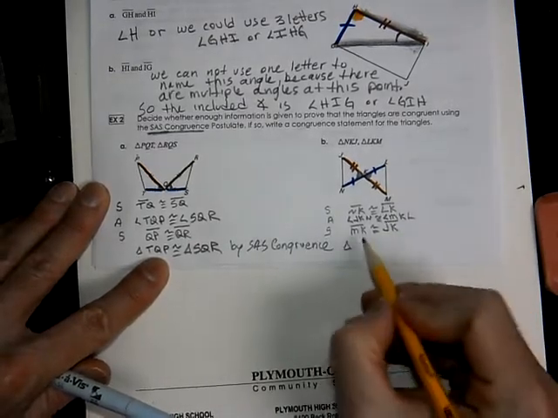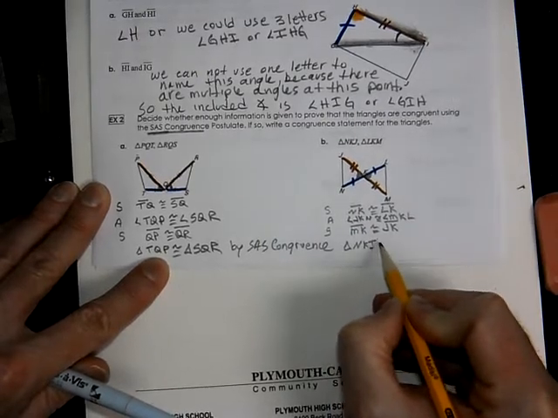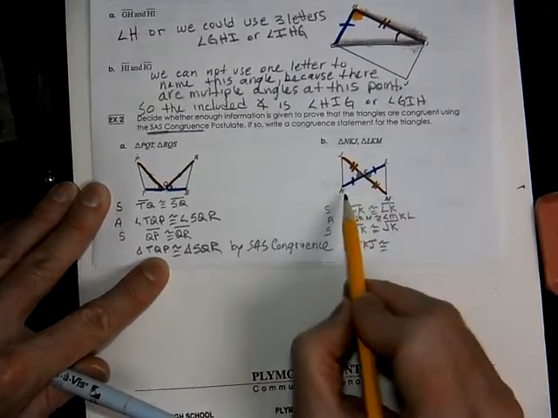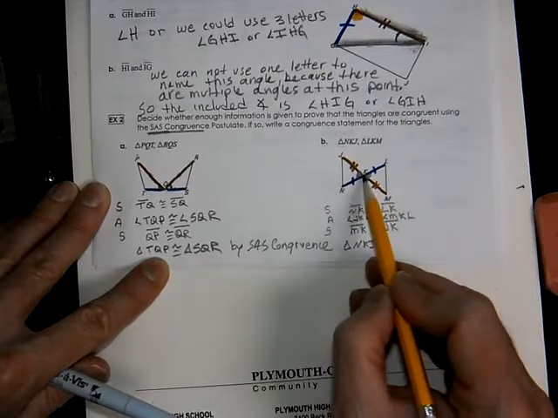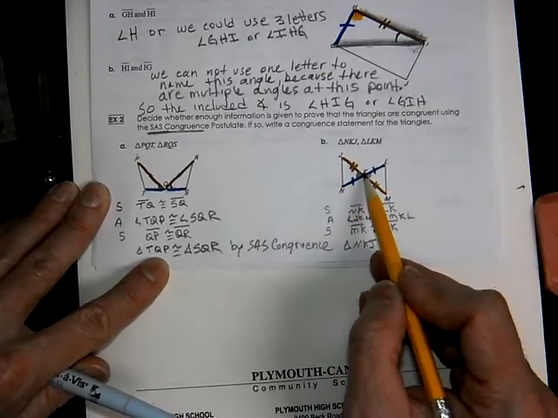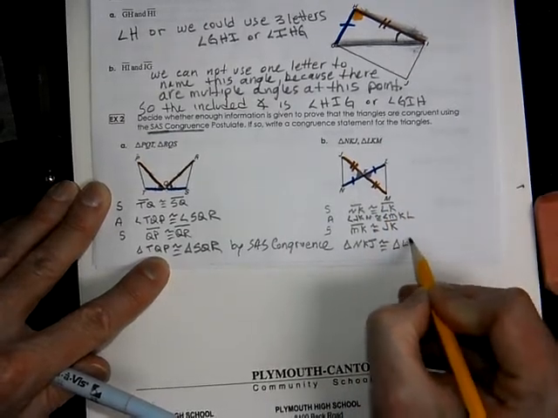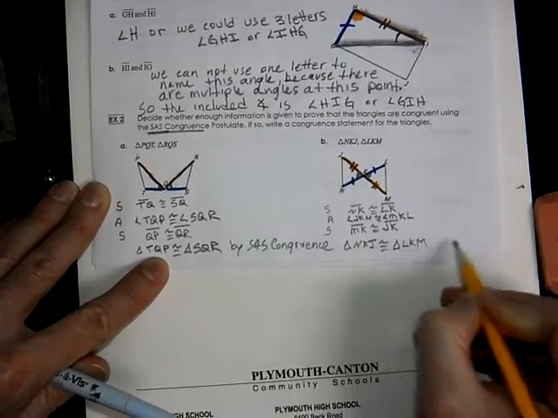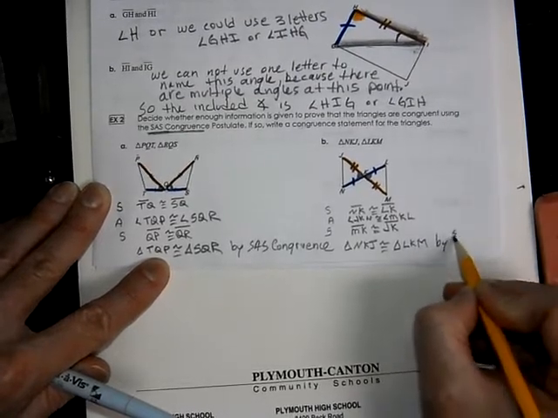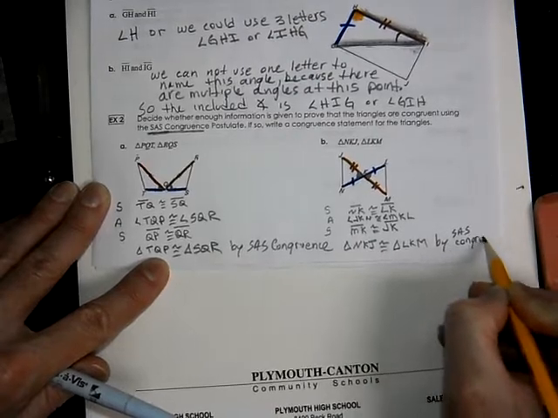So triangle NKJ is congruent. N to K with the blue side, then the red side. So I need to go the blue side, then the red side. Triangle LKM by SAS congruence.